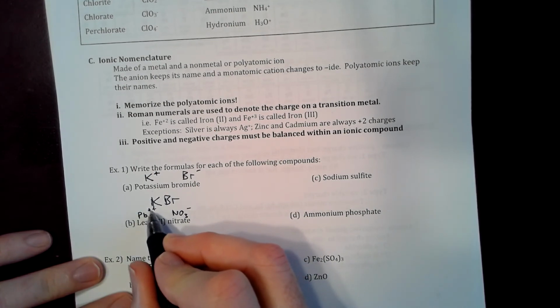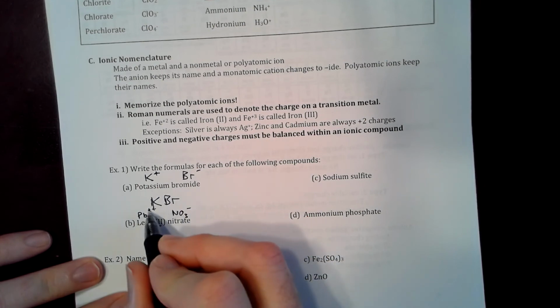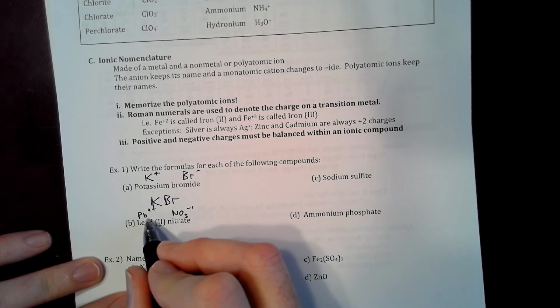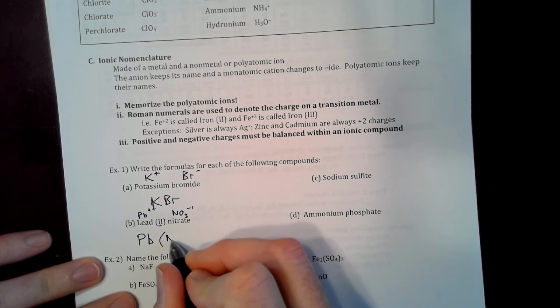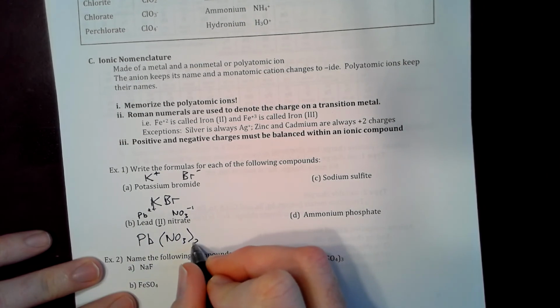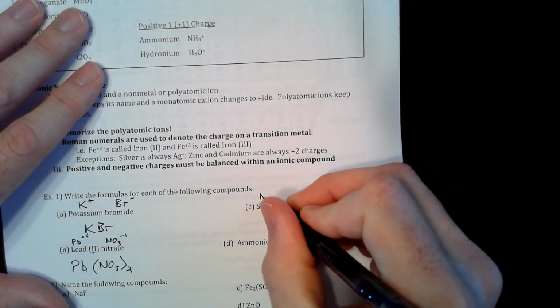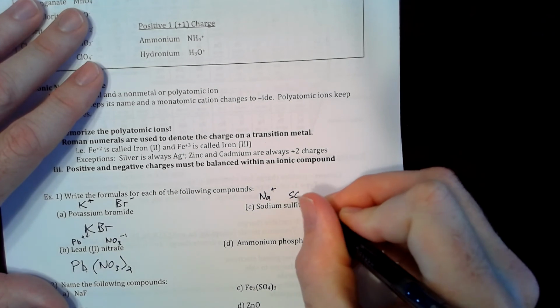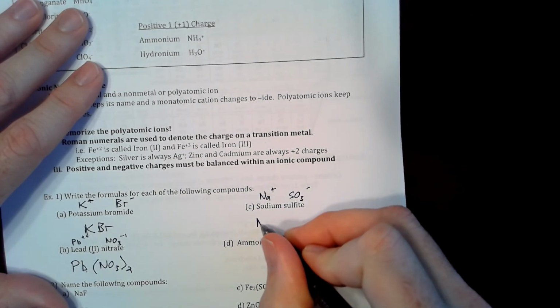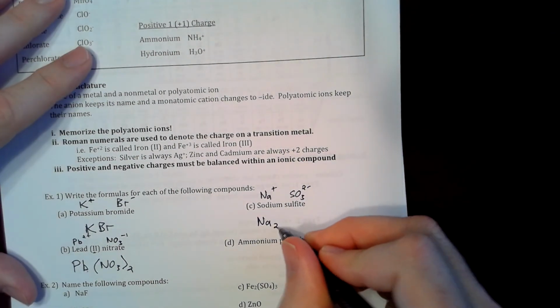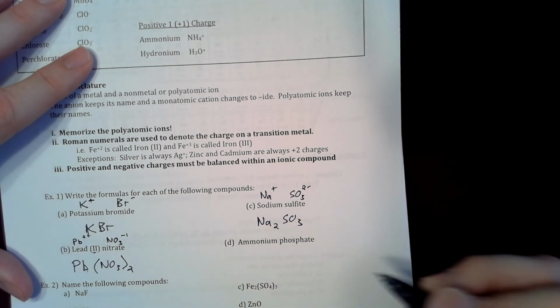Now remember what we have to do is crisscross those, right? So the 2 has to come over on the outside, and then this -1 charge is to come over on this side. So if we crisscross that, we end up with lead, and we have 2 nitrates. And we have 1 lead and 2 nitrates, right? So sodium sulfite. That is going to be a 2 minus charge, so that's going to be Na2SO3.